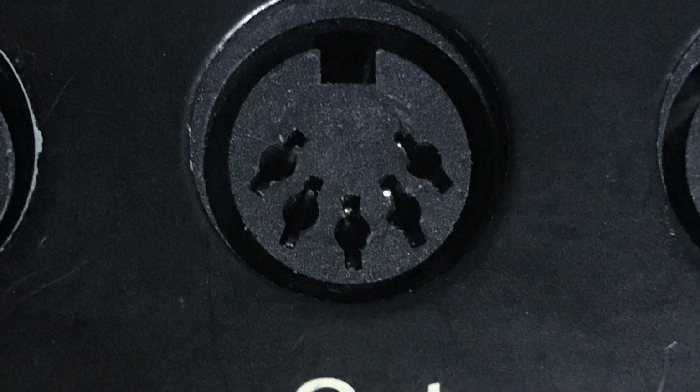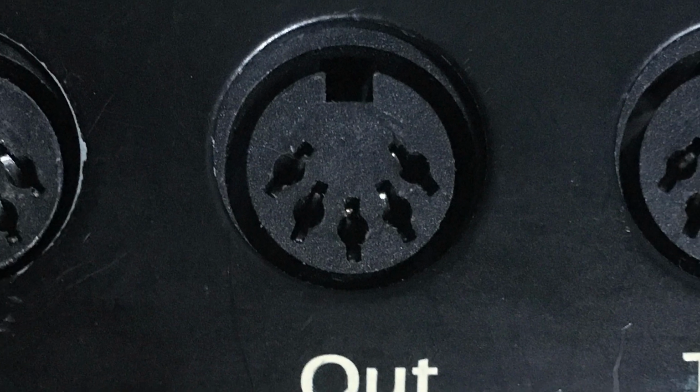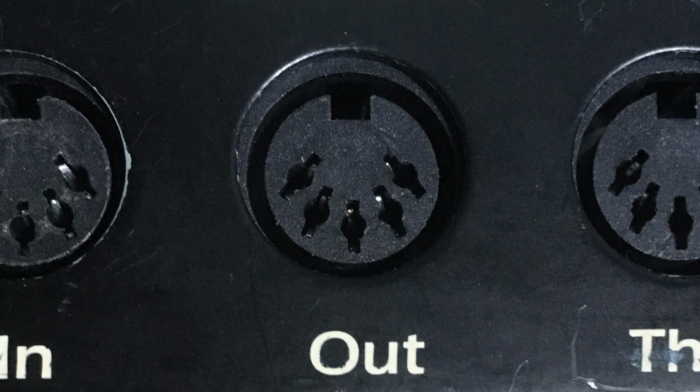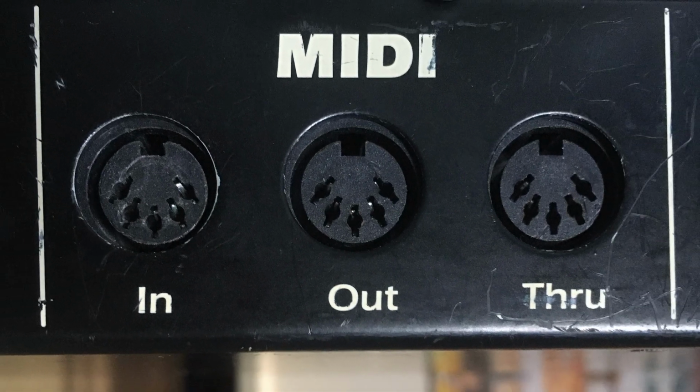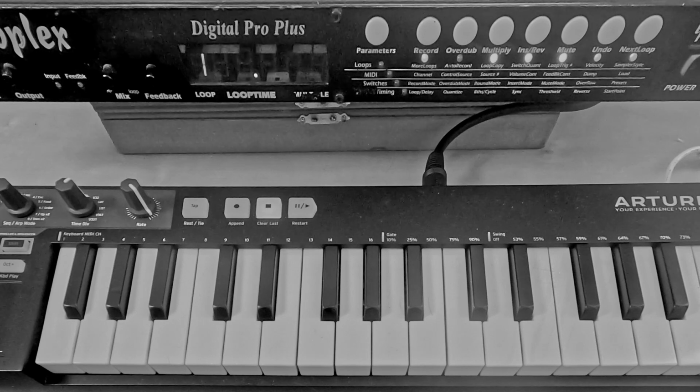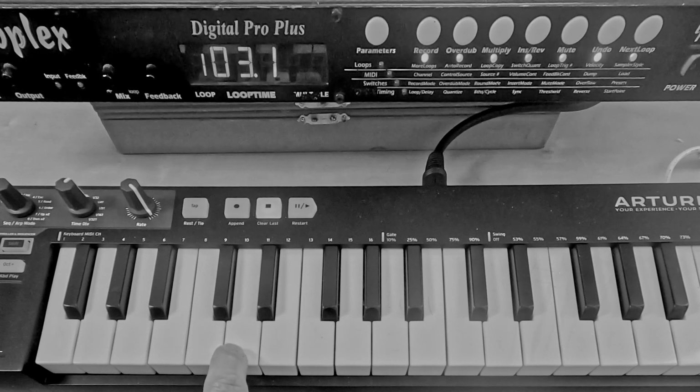Now, depending on the type of messages being sent, the type of controller doing the sending, and the device that's receiving the commands, MIDI can be used for a wide variety of functions. For instance, as you'll see in the first demonstration, commands that would normally be used to play notes on a synthesizer can actually be used to turn functions on a looper on and off.